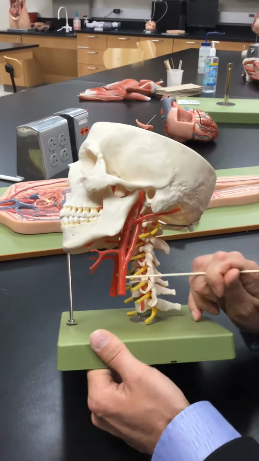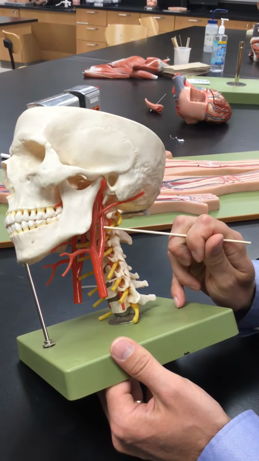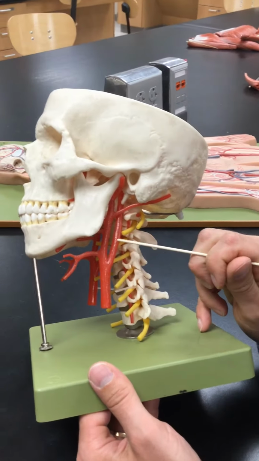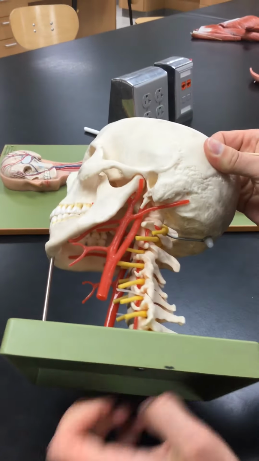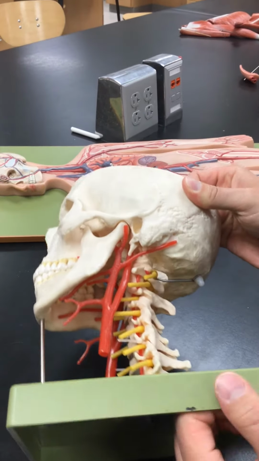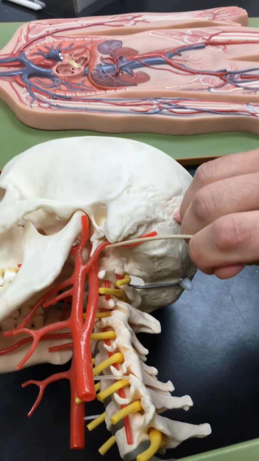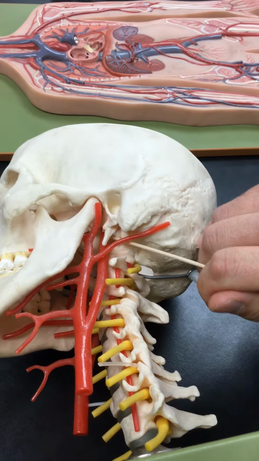So we have the common carotid artery, which divides into the internal carotid artery and the external carotid artery. The internal carotid artery goes up and enters the carotid canal. I don't know if you can see that from the video or not, but it goes through the skull and enters the inside of the skull through the carotid canal.